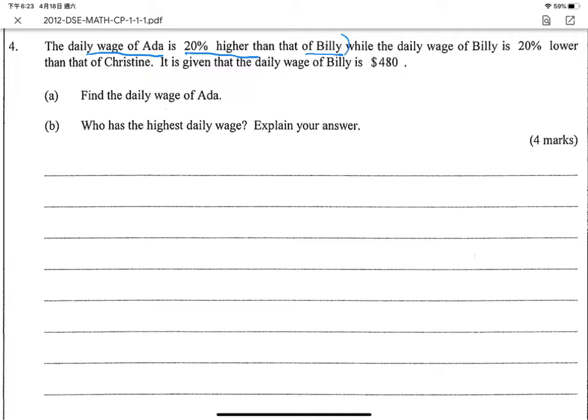while the daily wage of Billy is 20% lower than that of Christine. So this is the second relationship. It's given that the daily wage of Billy is $480.